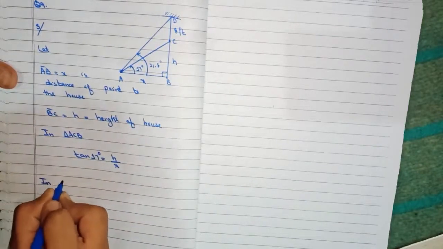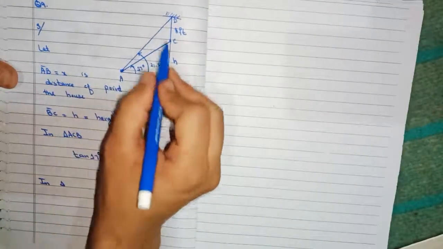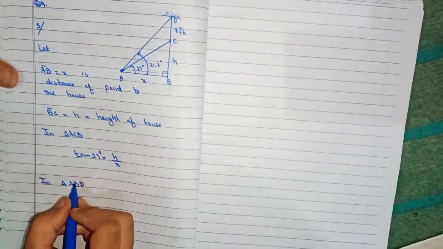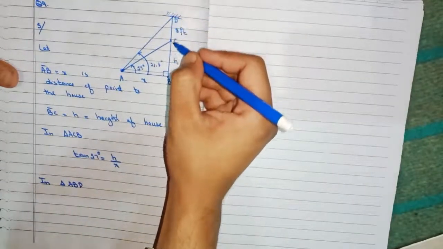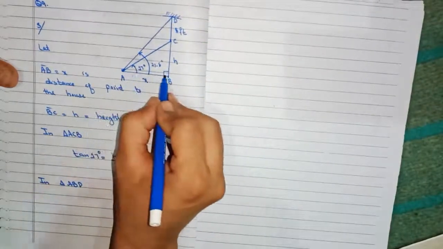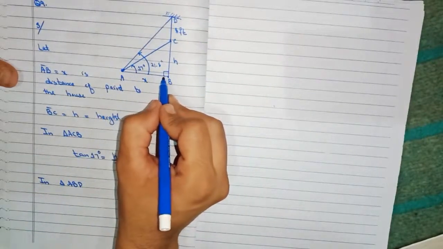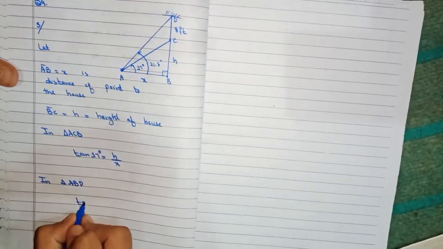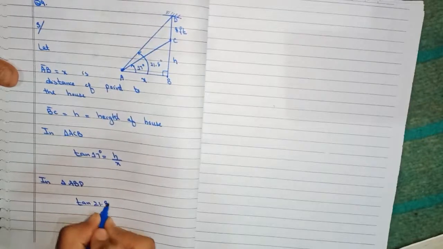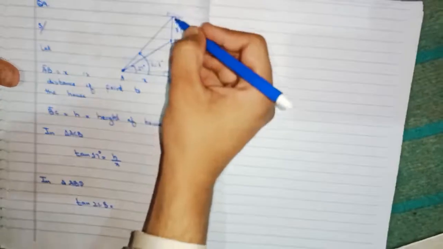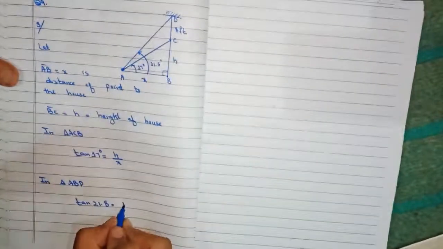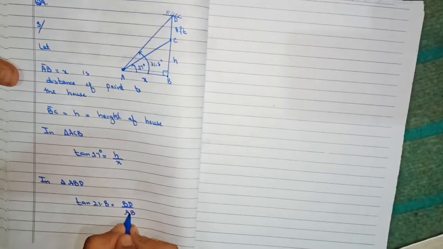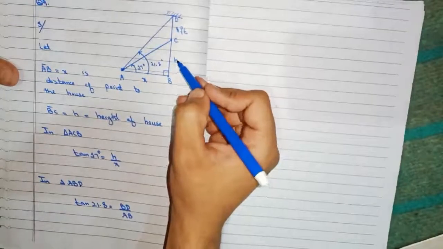In triangle ABD, this side total DB over AB is the tangent, using tangent 21.8 here. Tangent 21.8 is this distance total BD over AB, and BD is H plus 8.